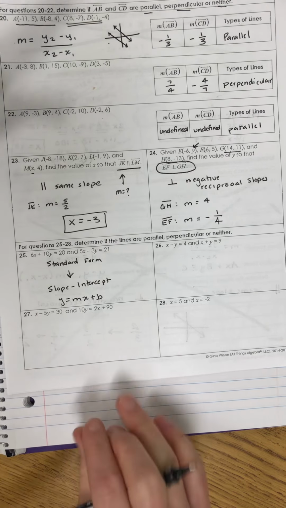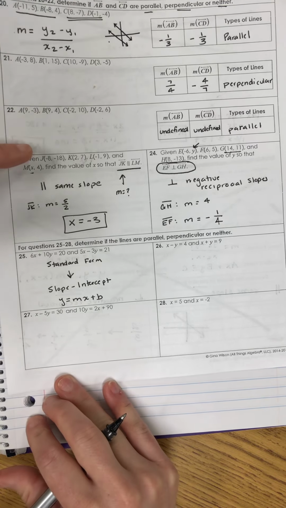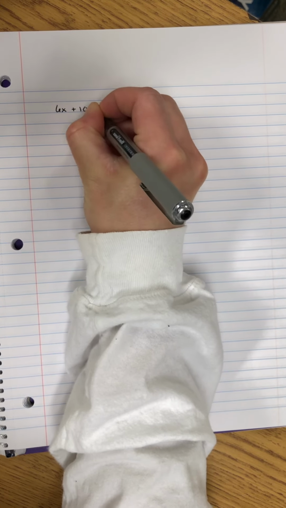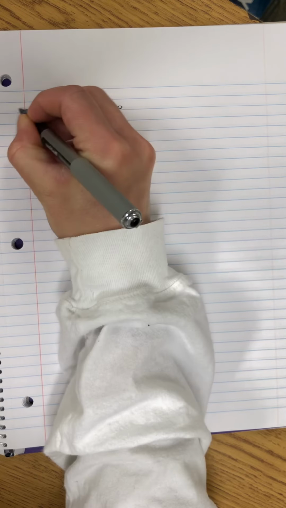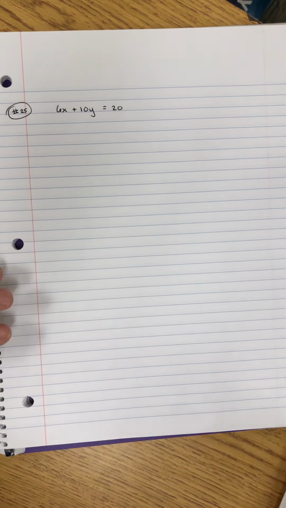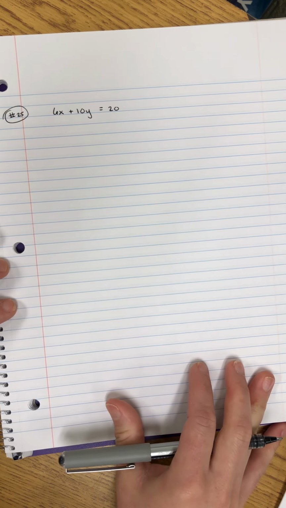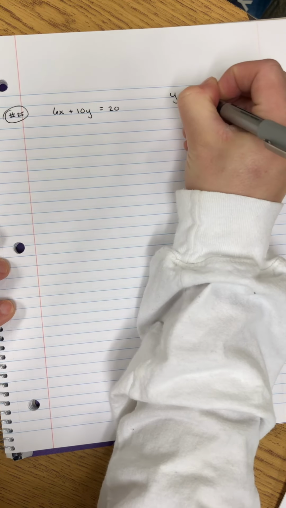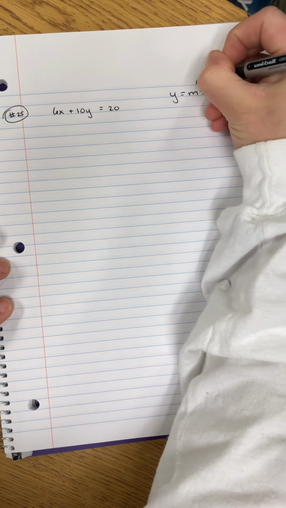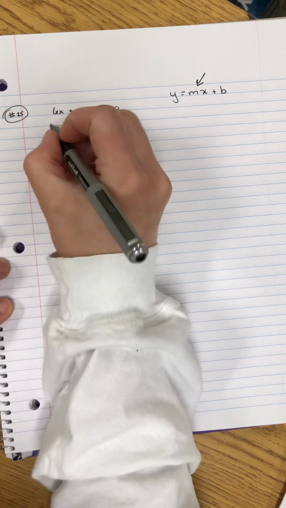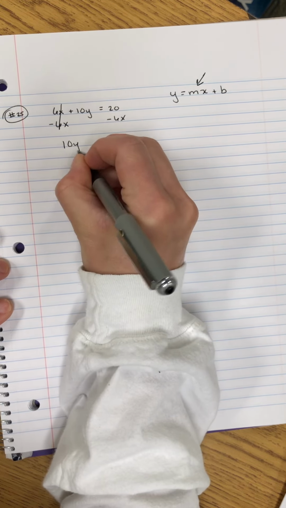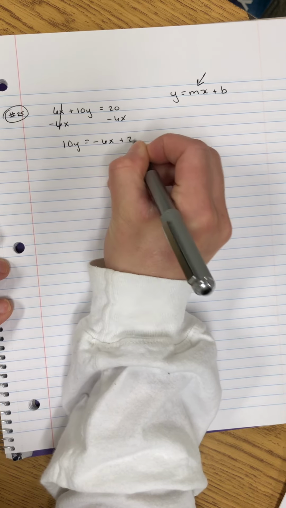So let's look at the first line, 6x plus 10y equals 20. And this is number 25. So 6x plus 10y equals 20. We're going to isolate the y because that'll give us our slope-intercept of y equals mx plus b. We want it in this format so we can easily identify the slope. So subtract 6x from both sides. 10y equals negative 6x plus 20.